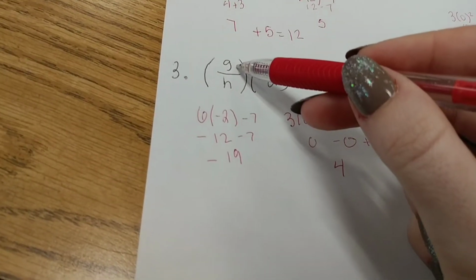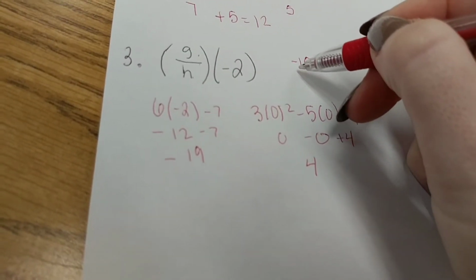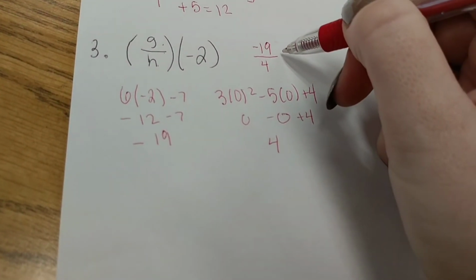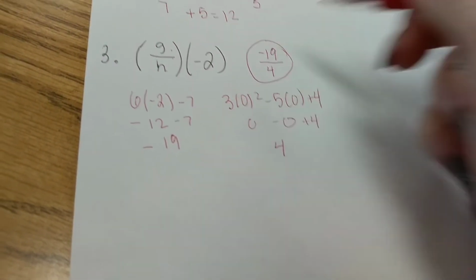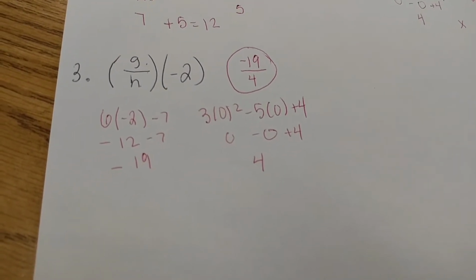The function says to divide g by h. g is negative 19 when you plug in negative 2. h is 4. That does not give us a whole number when we simplify. It gives us a fraction. Since it's a fraction, leave it as a fraction. Negative 19 over 4 is your solution.